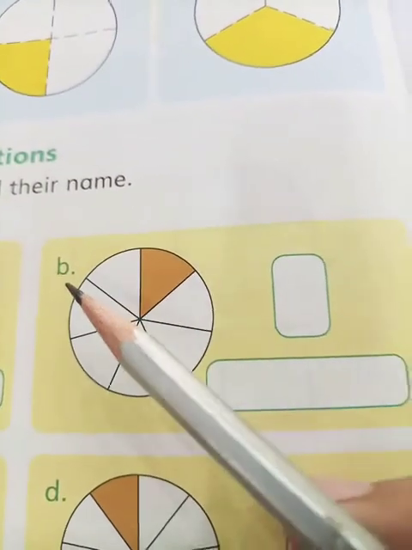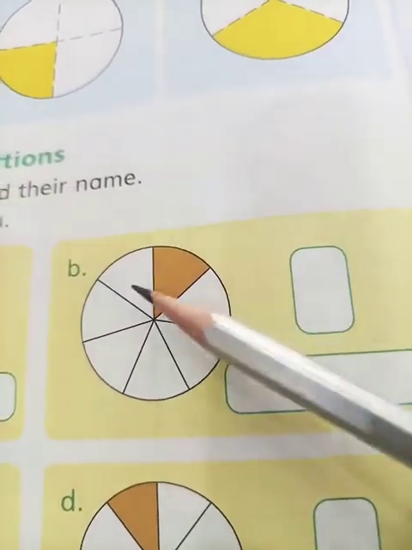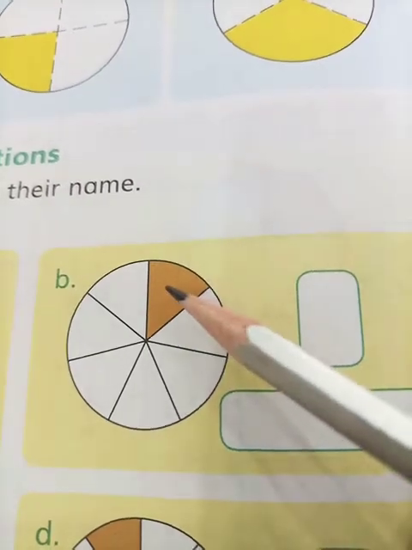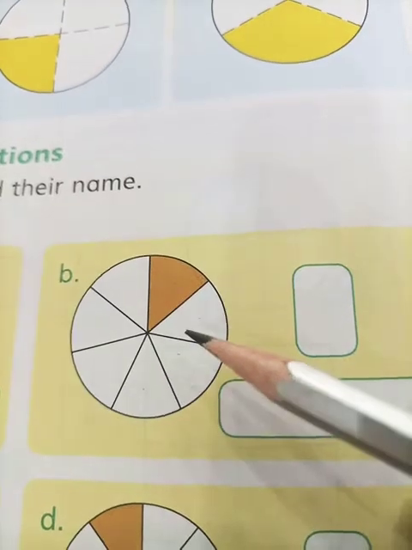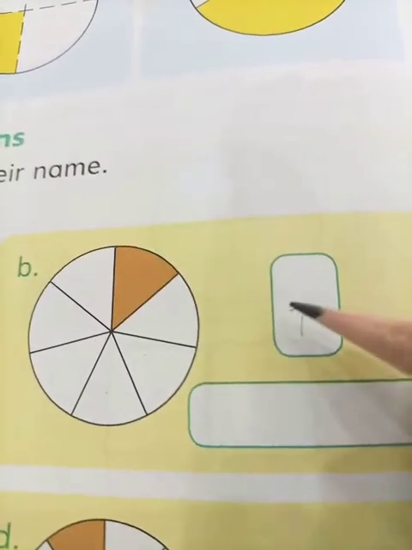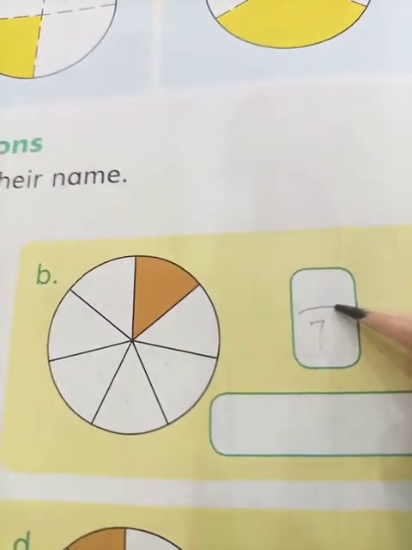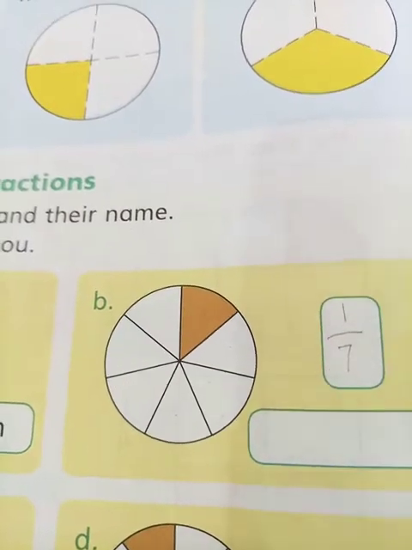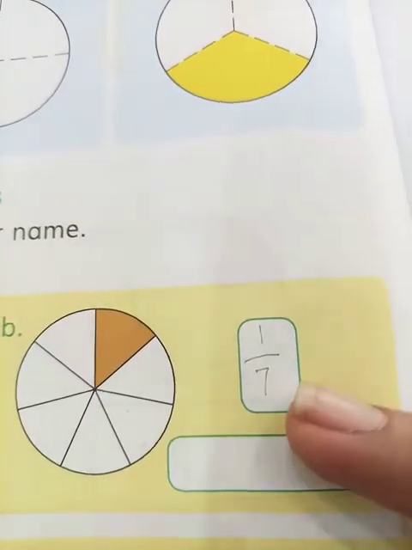Now students, come towards the next part, B, and look at the circle. First you are going to count these boxes, the parts of the circle. Let's count it starting from the colored part: 1, 2, 3, 4, 5, 6 and 7. In total, how many parts do I have? I have 7 parts. And out of which, how many parts are colored? Tell me students, only one part is colored, here, this one. Now students, how will I write the name for the unit fraction?